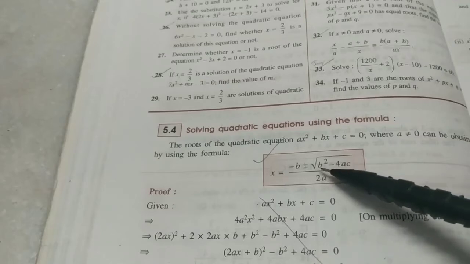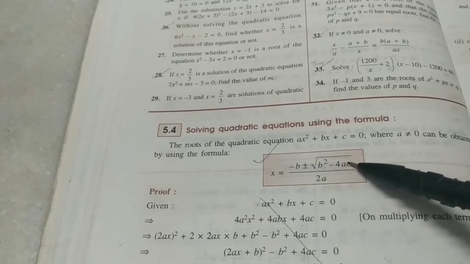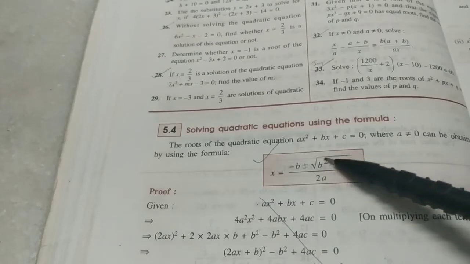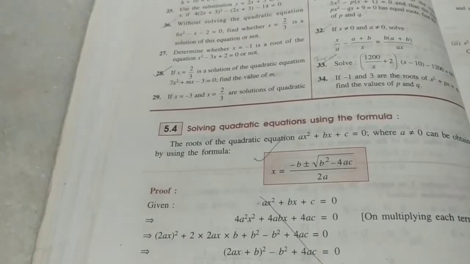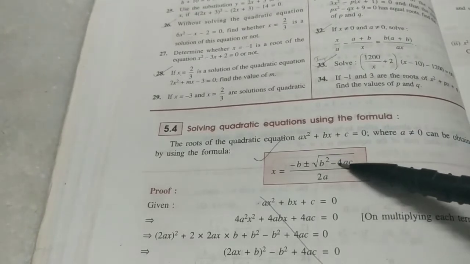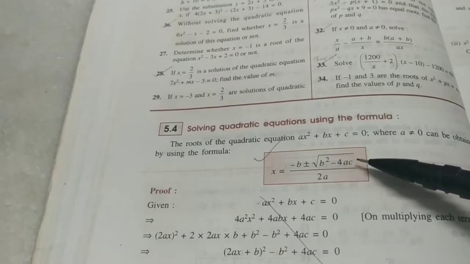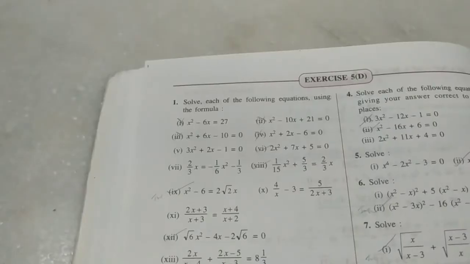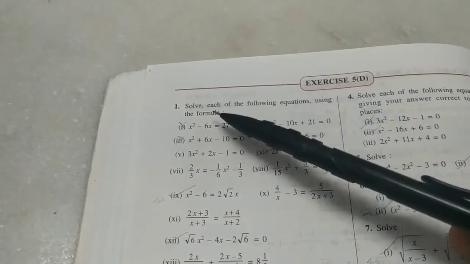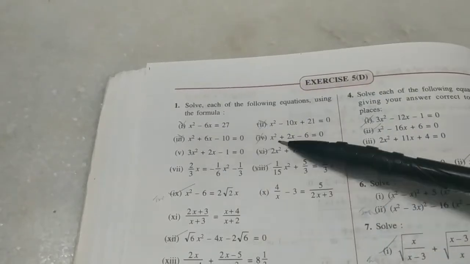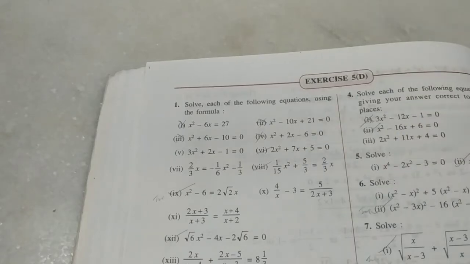If you remember, we had studied that if the value of this discriminant is a positive number or equal to 0, then the roots, that is the solutions of x, will be real. But if it is negative, then the solutions will be imaginary, and hence we could not solve it further. In exercise 5D, question 1, solve the Roman numbers 1, 2, 3, 4 because they are of the same type and are very easy. Let's start with Roman number 6.